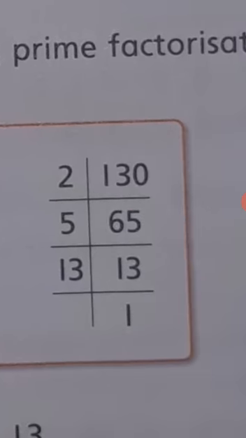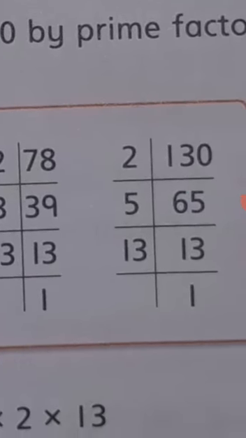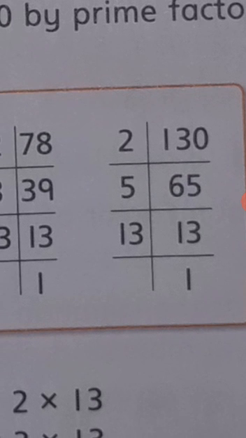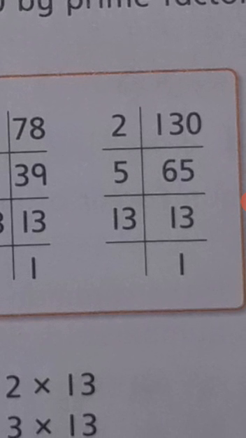Now move to the next number, 78, and its last digit is 8. It means it is divisible by 2. So 2 3s are 6, 1 carry. Now it will become 18. 2 9s are 18. Now 39, so it's not an even number.